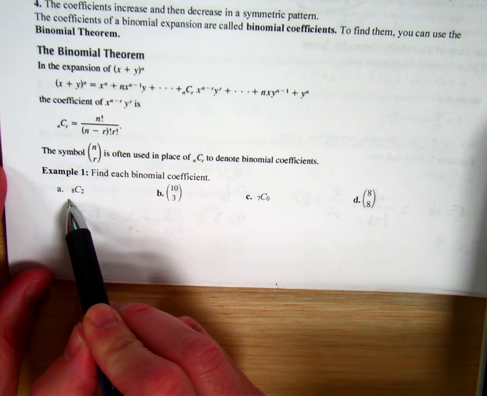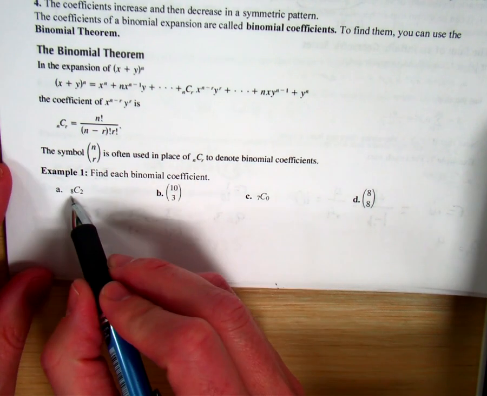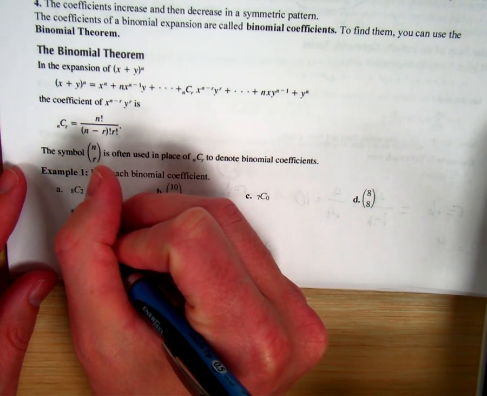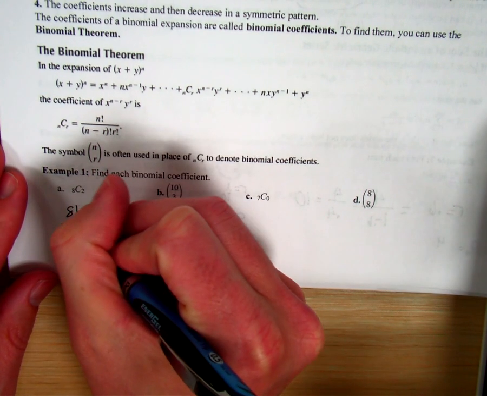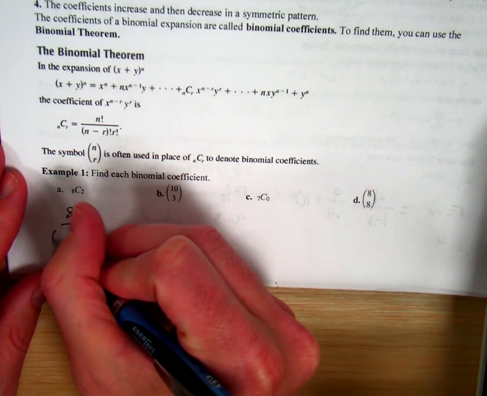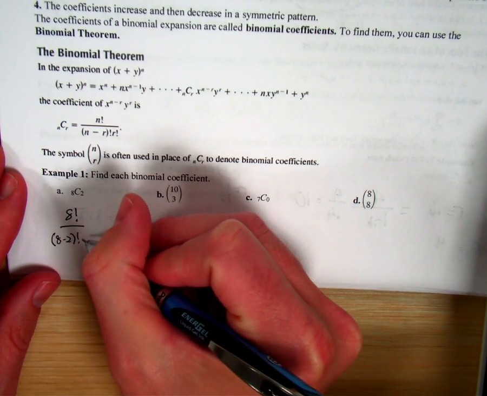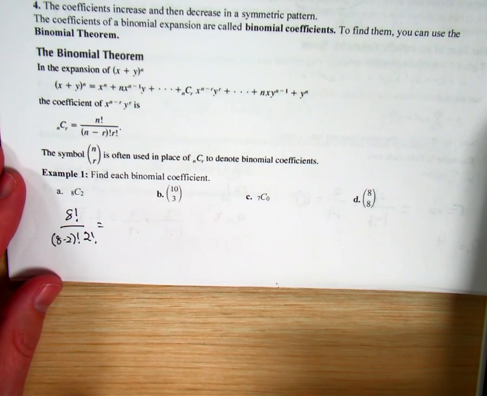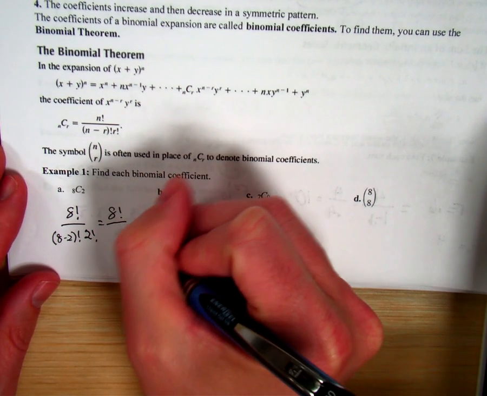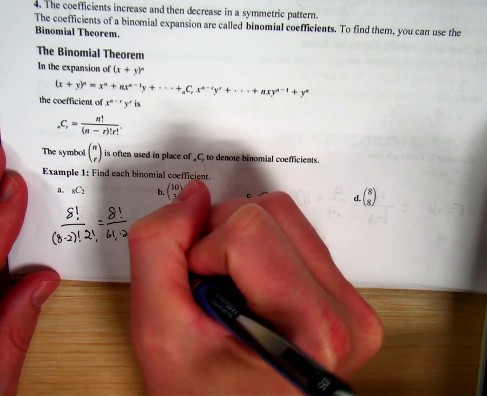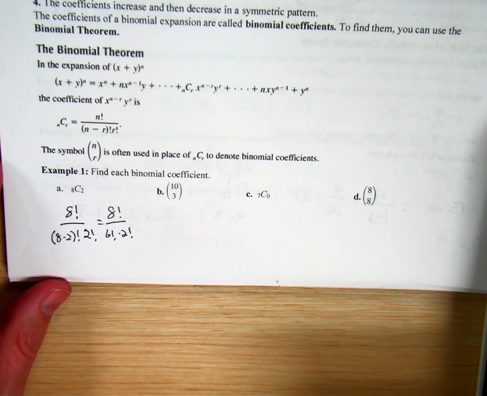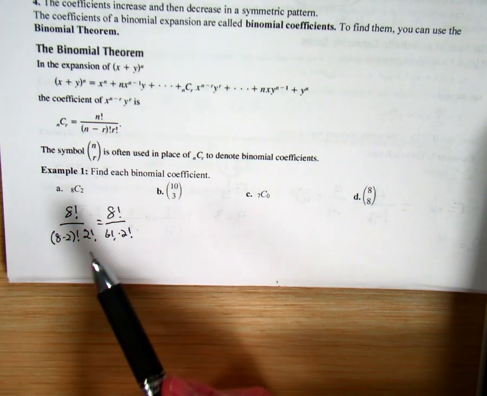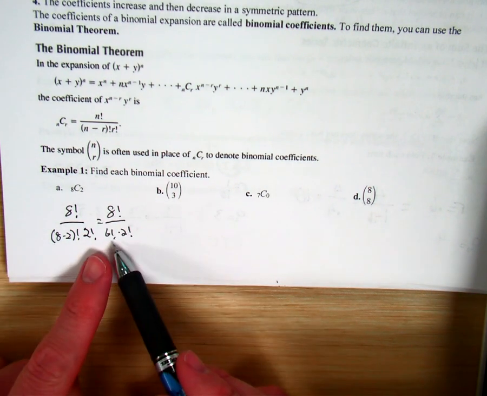So the front number is your n, the back number is your r, so we have 8 combinations, 2 ways here. We're going to have 8 factorial on the top over 8 minus 2 factorial times 2 factorial. So I have 8 factorial over 6 factorial times 2 factorial. And remember, our factorial is simplifying. 8 factorial is really 8 times 7 times 6 dot dot dot. Well, we have 6 dot dot dot down here.